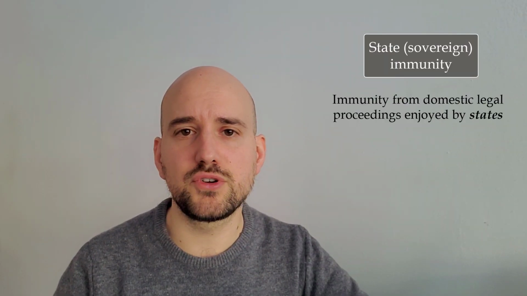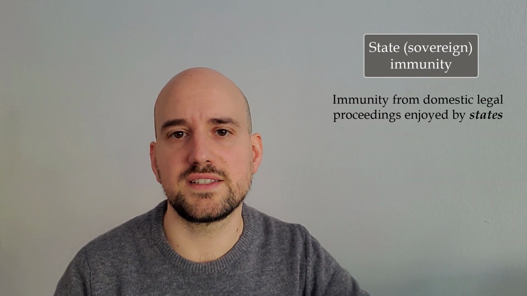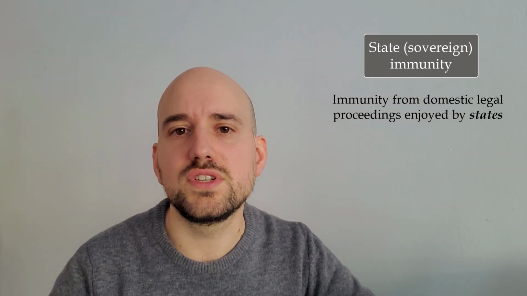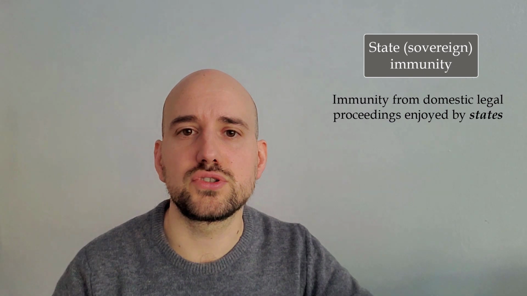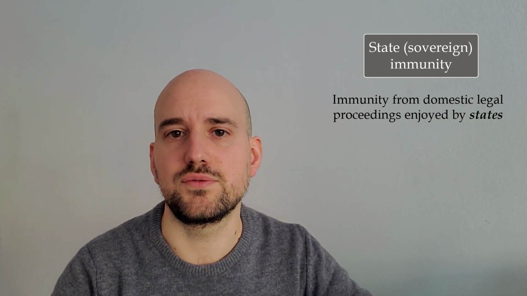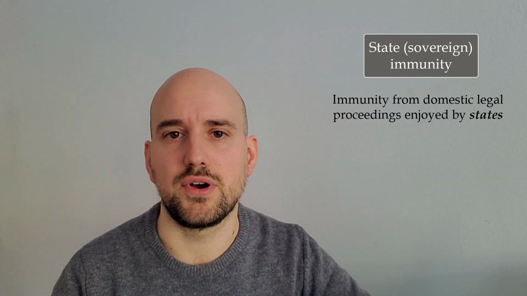In the following, I'll go one by one through the three different types of immunities, starting with state immunity, then secondly functional immunity of heads of states and other high officials, and third and finally diplomatic privileges and immunities. The first type of immunity, state or sovereign immunity as it's sometimes called, relates to the state as an institution as opposed to its representatives, which we'll get to with the second and third type of immunity.